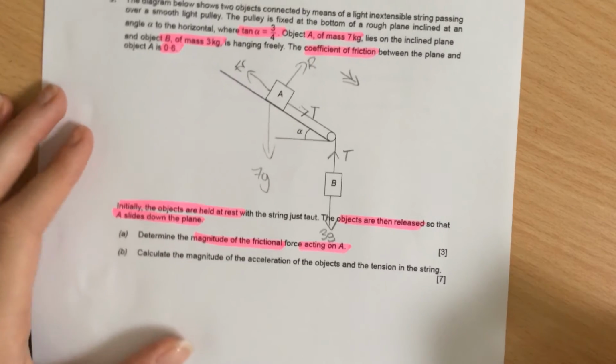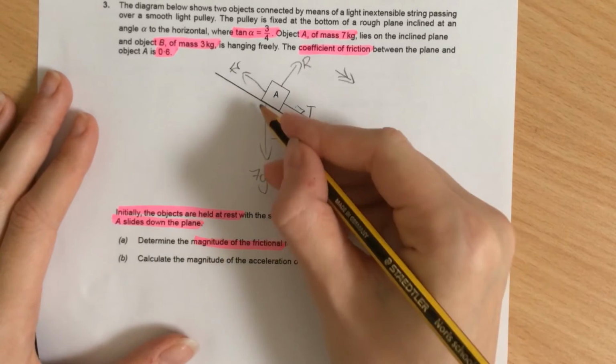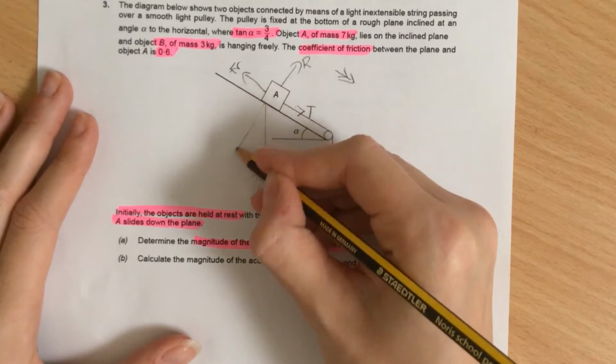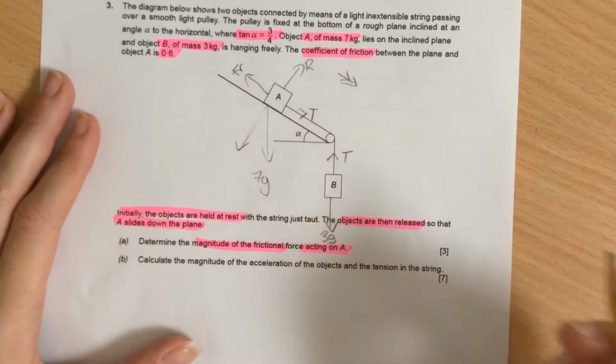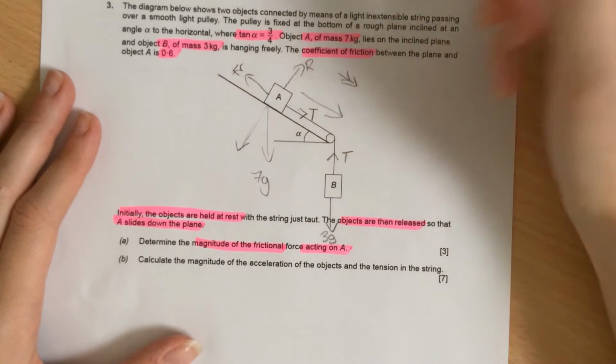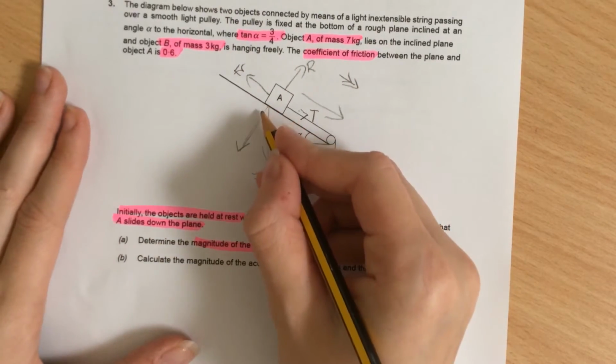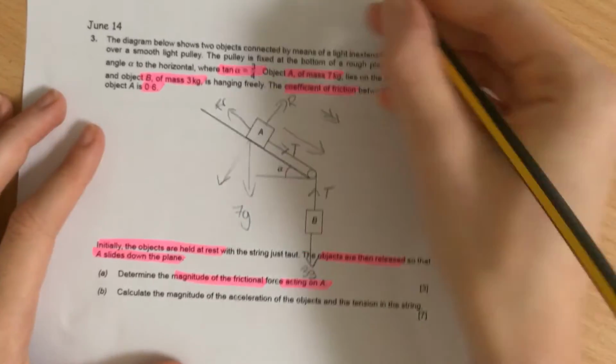Okay. So looking at this diagram then, we also need to resolve each of the forces. So this 7g needs to be resolved perpendicular and it needs to be resolved parallel. Now it's going to go down the plane when it's parallel. So resolving this, two key points that we need to remember.